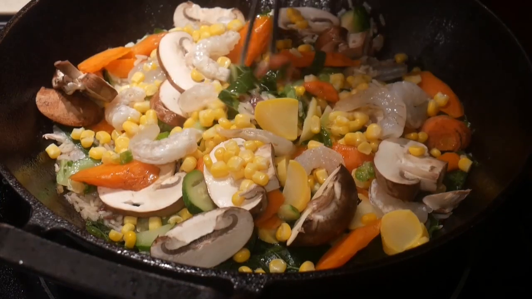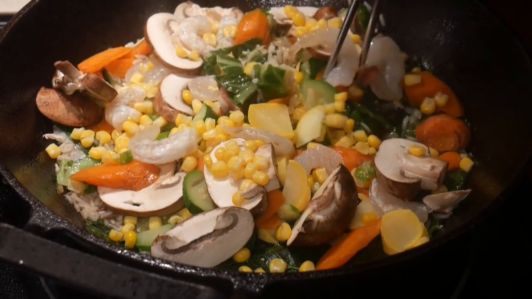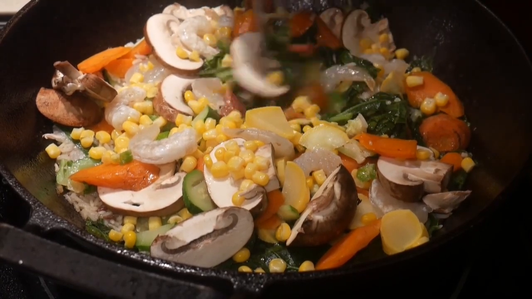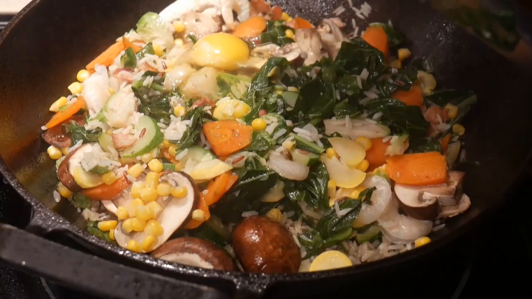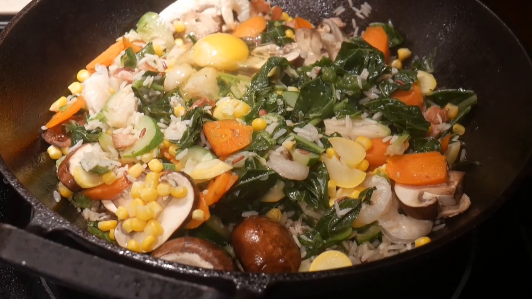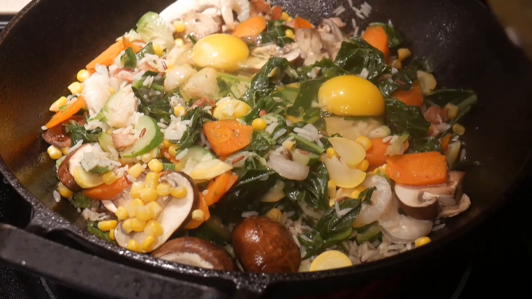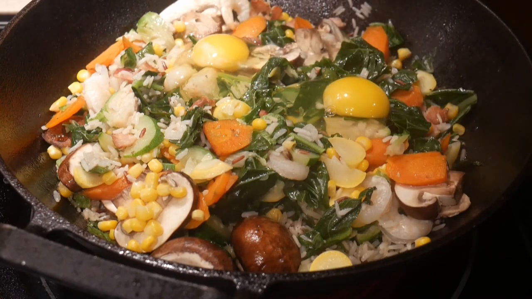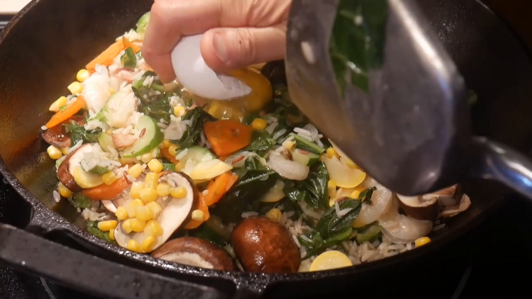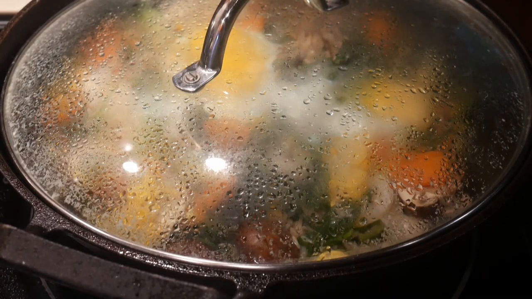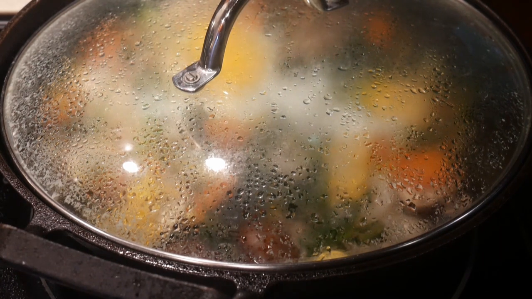I use a pair of chopsticks to turn over the ingredients on the surface of the wok. I try to bury the shrimp into the rice. Finally, I'm going to crack 3 eggs directly on the surface of the ingredients. This is a very common practice in different kinds of cuisines, all the way from Korean to Indonesian. I cover the wok with the cover and let it cook further until the eggs are pretty much half cooked.